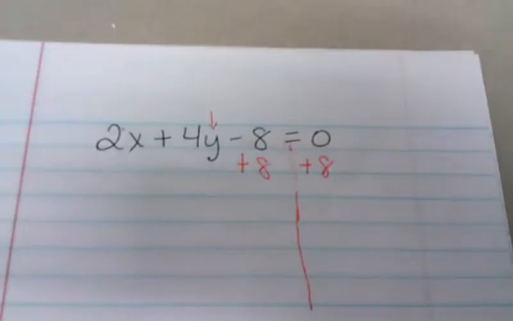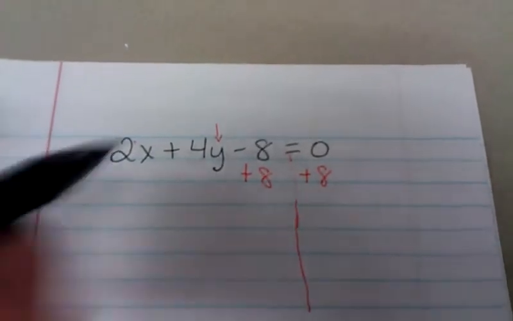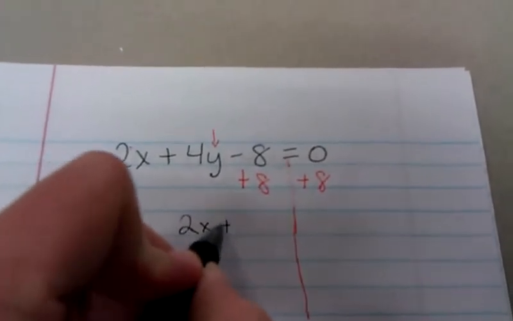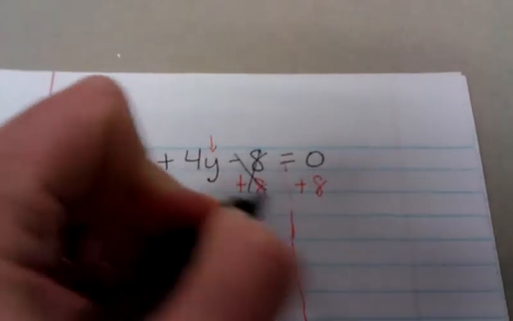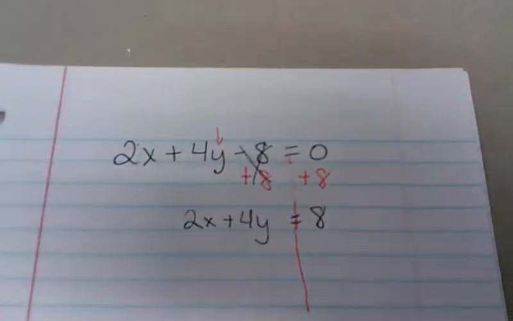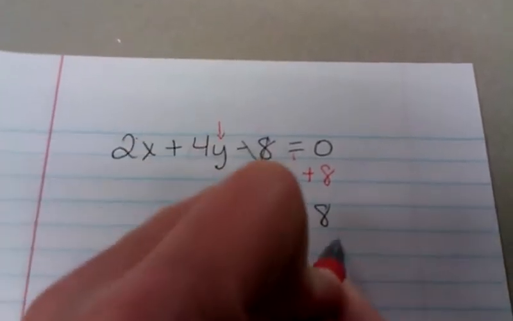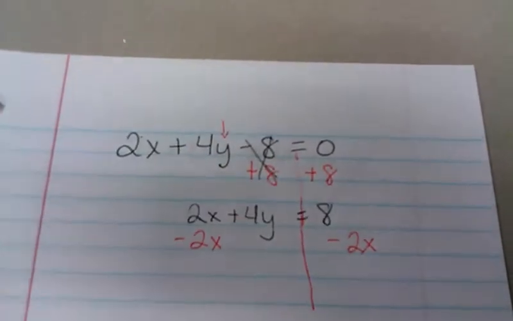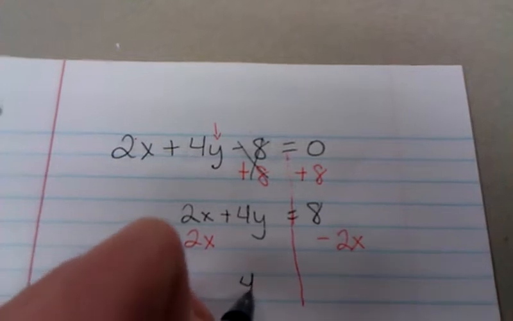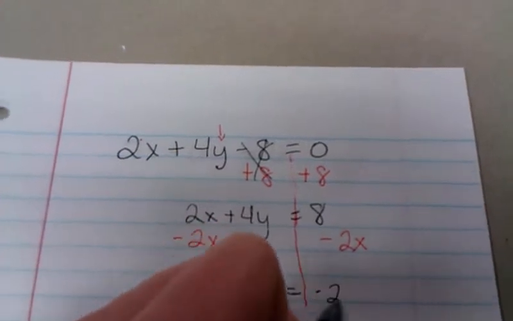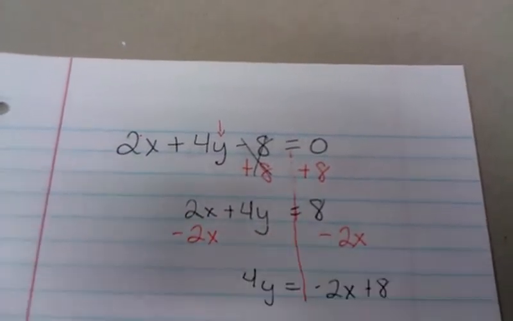You could have moved the x's over there. We will eventually. I get 2x plus 4y, these make 0, equals 8. I will subtract the 2x from each side, and I get 4y equals negative 2x plus 8.